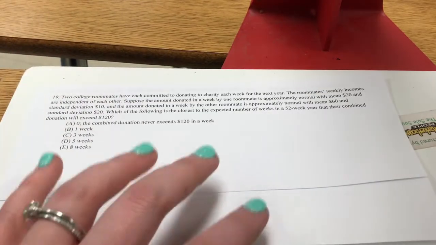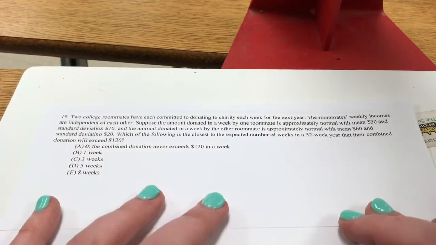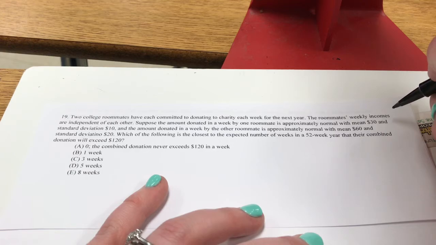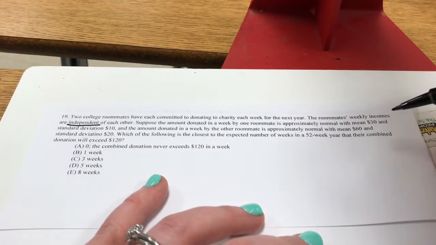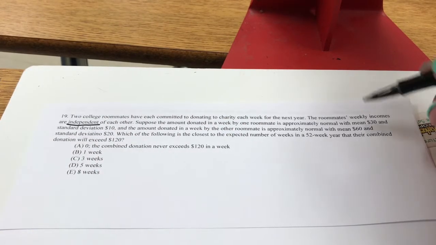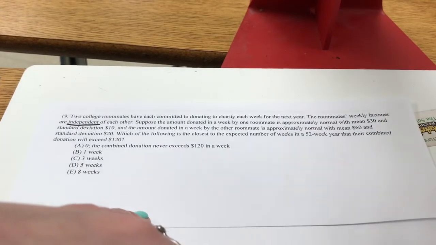Okay, number 19. 2 college roommates have committed to donating to a charity each week. They are independent of each other. That's important. That just means we can multiply them together if we're trying to find an and.